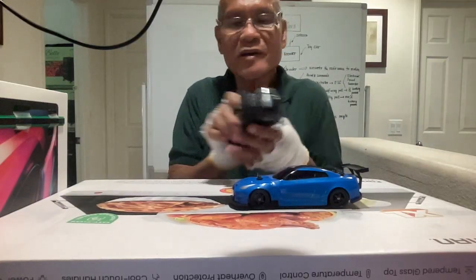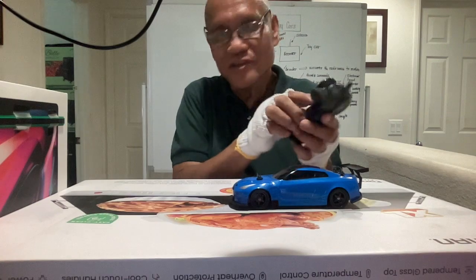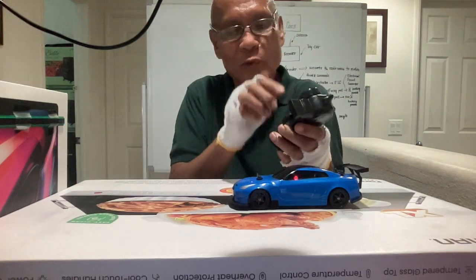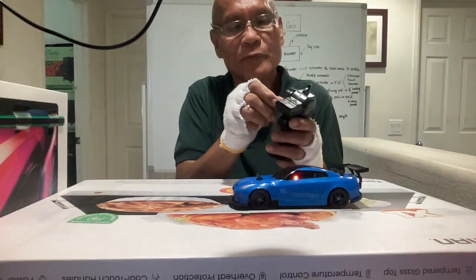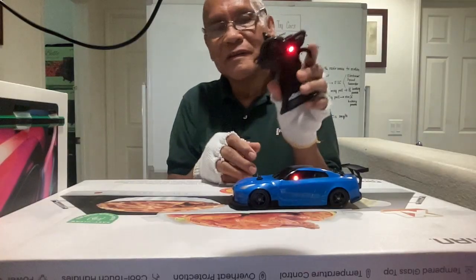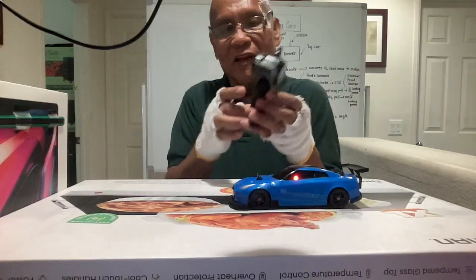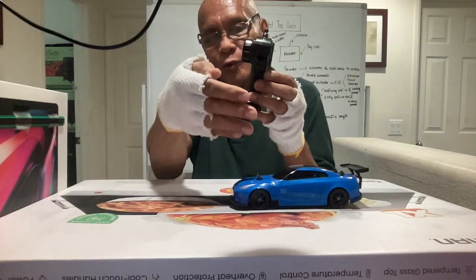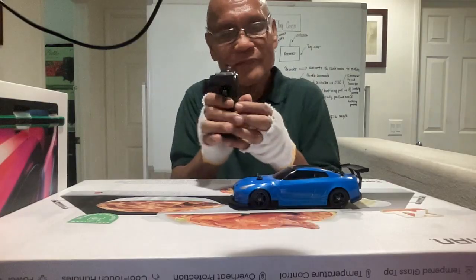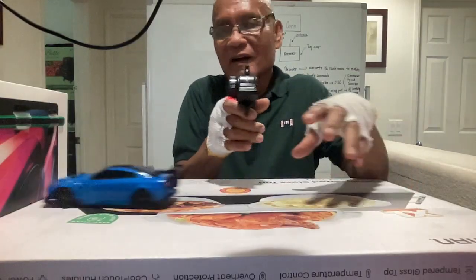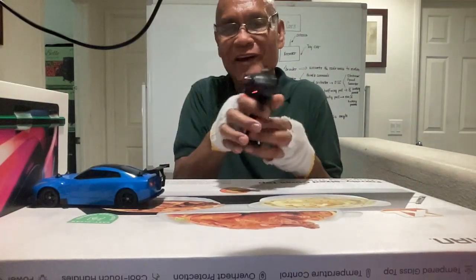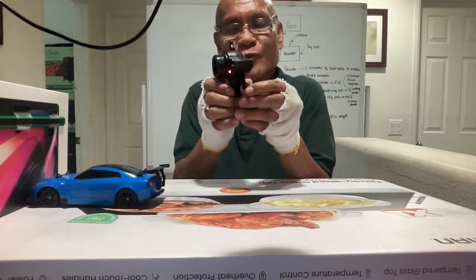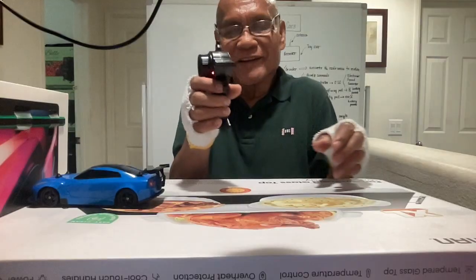And we try to switch on the transmitter. We put this to on. Like what I said, if we push this trigger here towards us, it should move forward. That's forward. I push this one towards me. If I push this one backward, it should go backward.